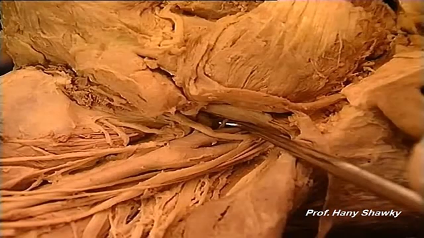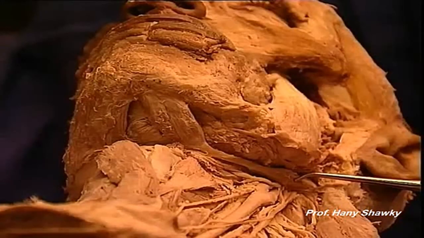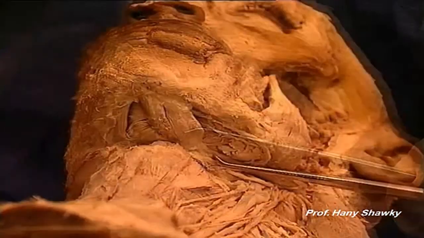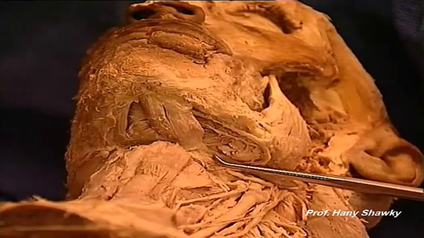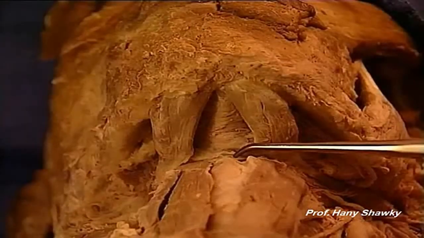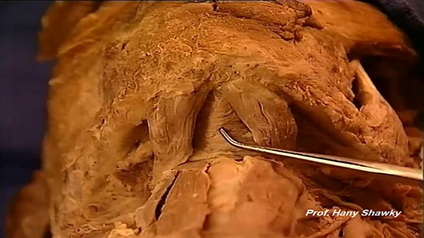This is the ascending pharyngeal branch. This is the occipital branch. This is the posterior belly of digastric, its anterior belly, and its intermediate tendon. This is the mylohyoid muscle, the hyoid bone, the anterior belly of digastric, and the mylohyoid raphe.